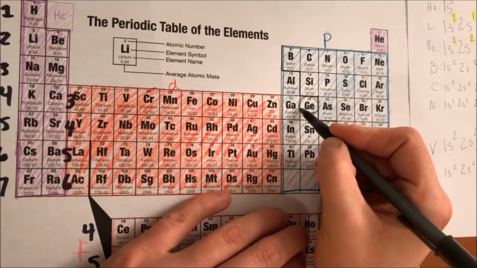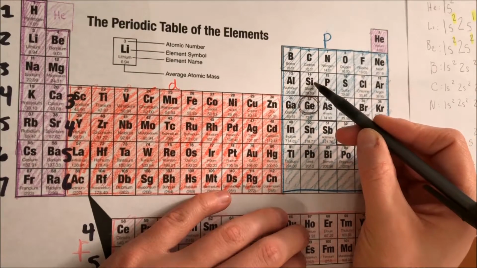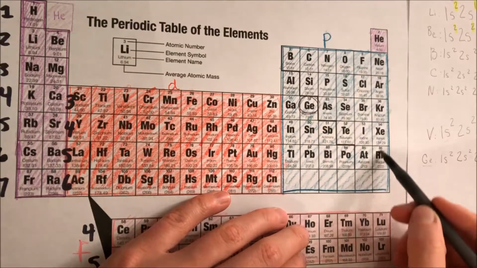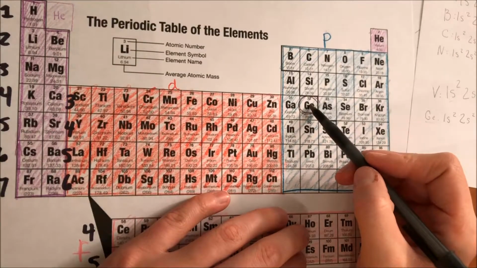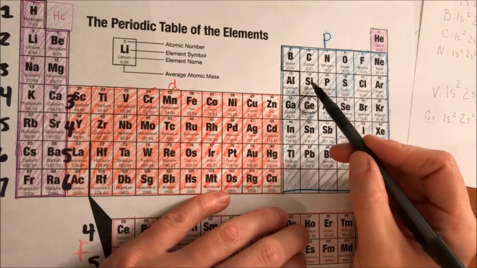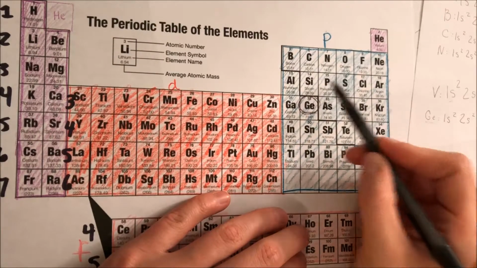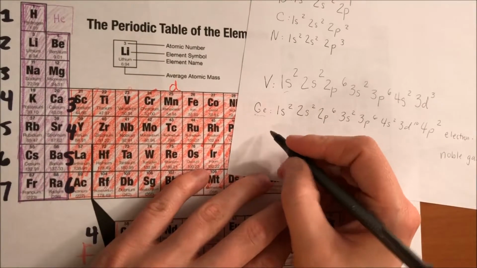In this case, it's germanium. Then you're going to go up to the previous row on the periodic table and find the noble gas that ends that row. So the noble gases are the things in column 18. So here's germanium. We go up a previous row and find the noble gas ending that row, which in this case happens to be argon.